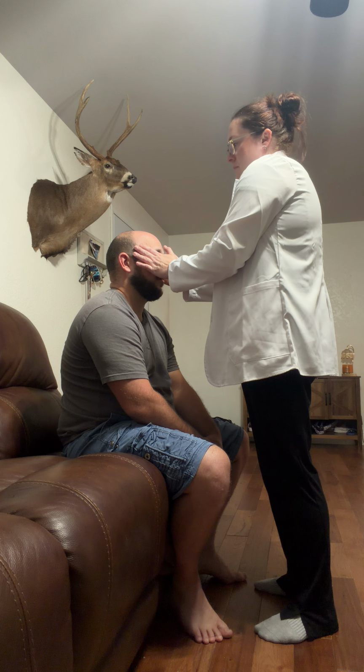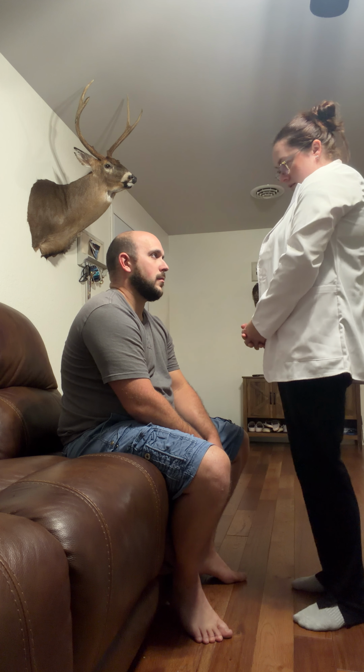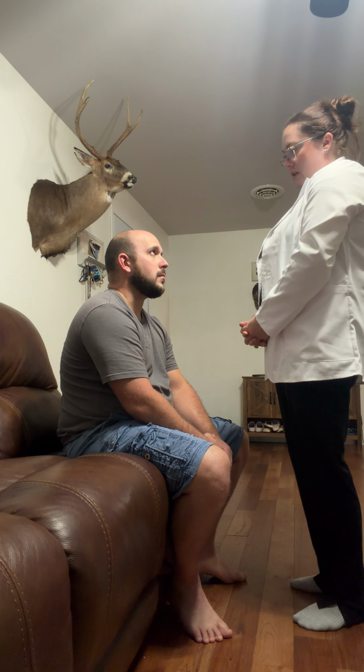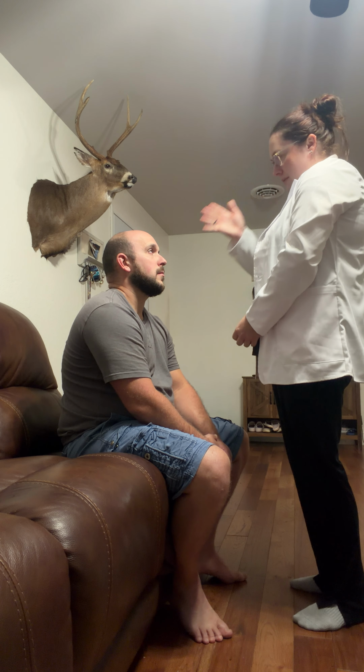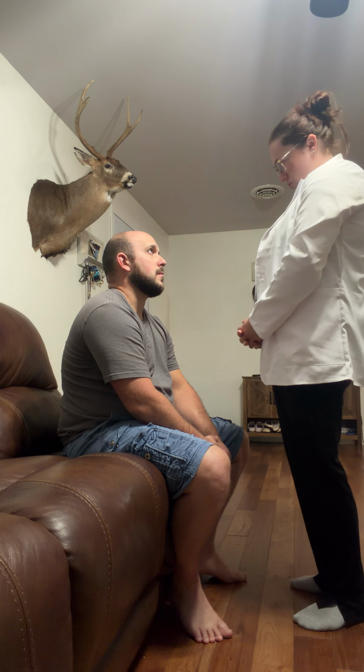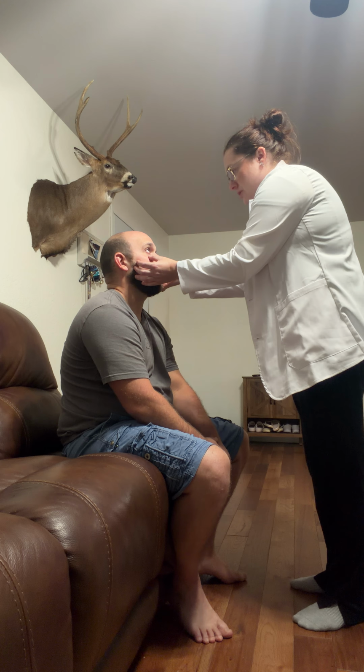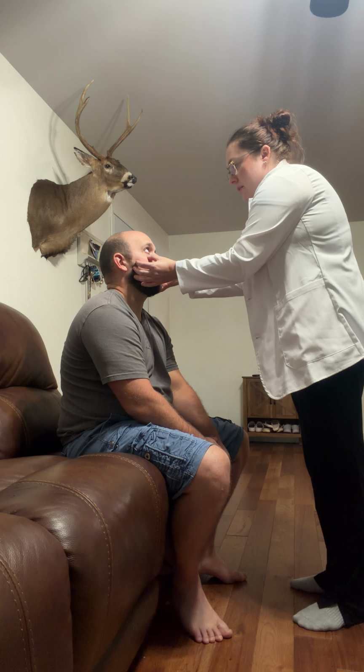Okay. Next, I'm going to move on to your eyes. They're symmetrical. I see no obvious lesions or drainage. I'm also looking at your irises. No deformities there. And I will look at your conjunctiva, and they are pink. No deformities, lesions, or drainage there.